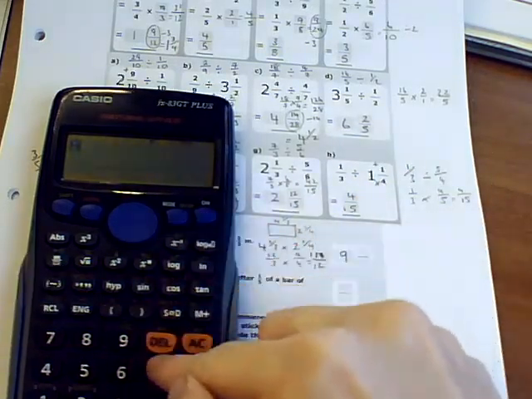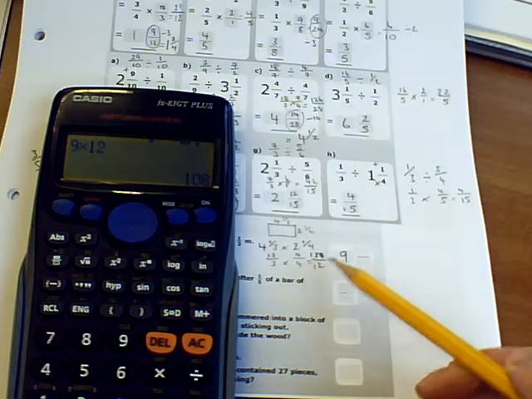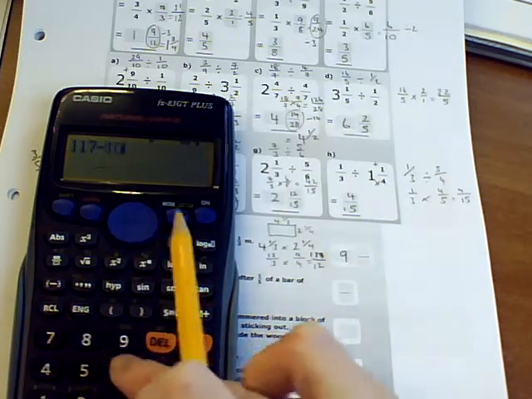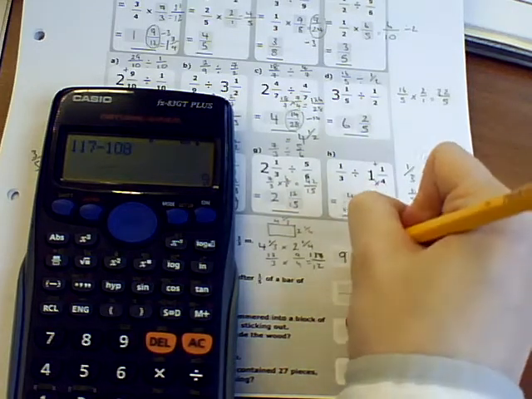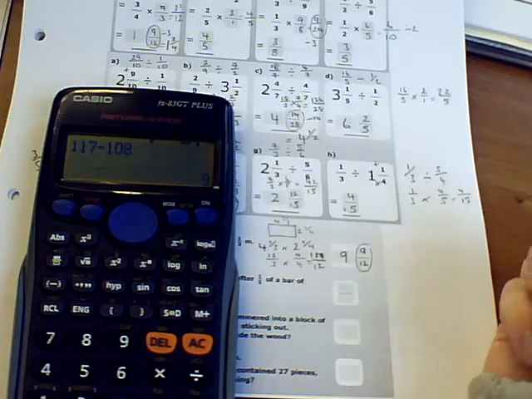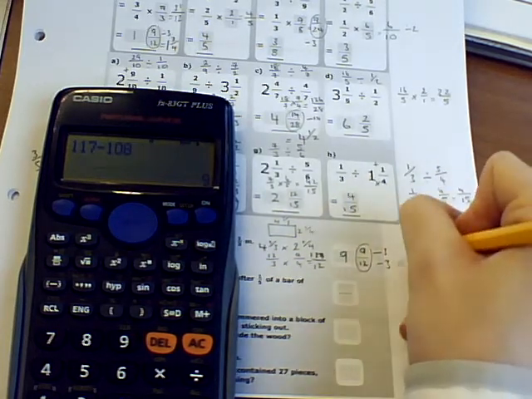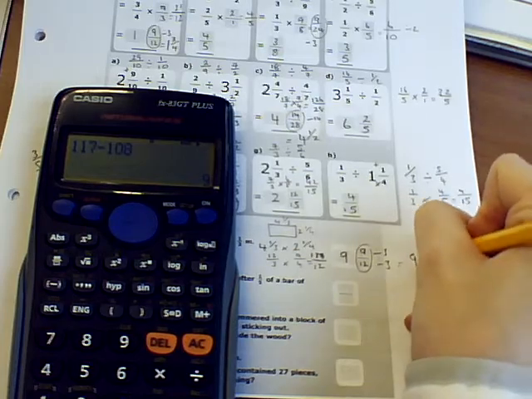9 times 12 brings us up to 108. We need 117, so work out the difference. 117 take 108. Our difference is 9 over 12. If you look at 9/12, you could simplify that by dividing both top and bottom by 3. So your final answer is 9 and 3 over 4.